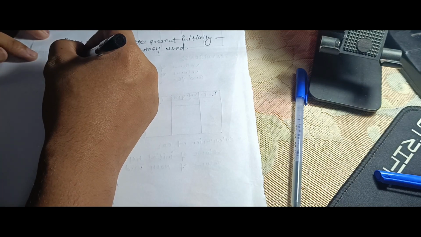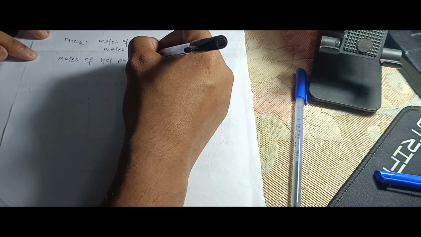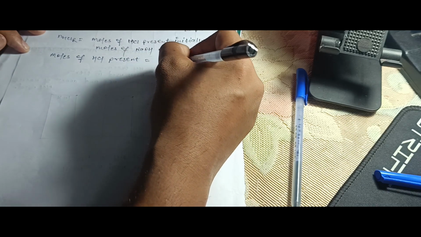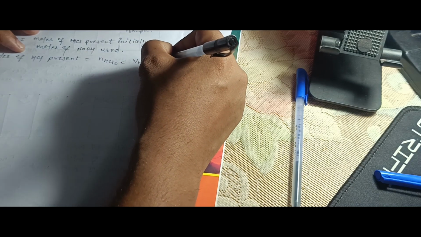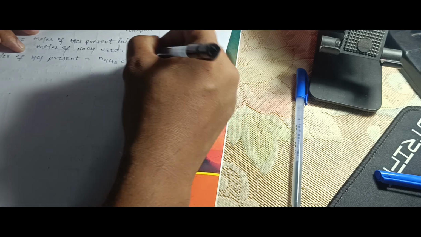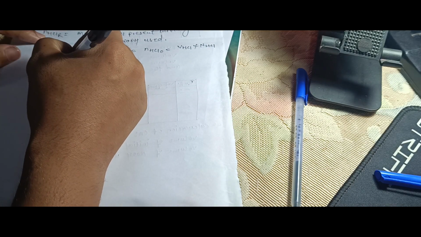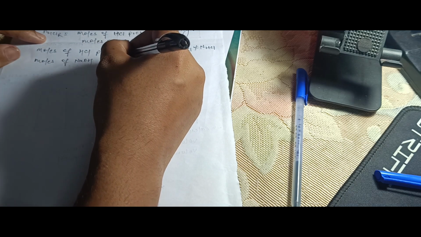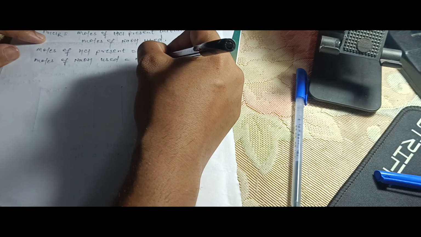Moles of HCl present, let's denote it by N_HCl0, will be given by volume of HCl into concentration of HCl, and moles of NaOH used, let's denote it by N of NaOH.